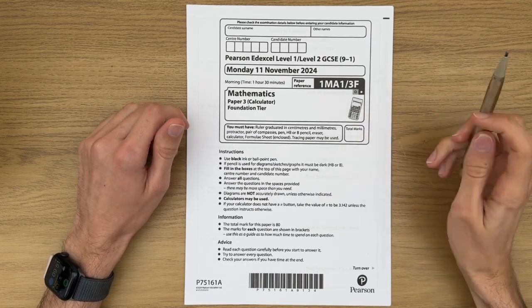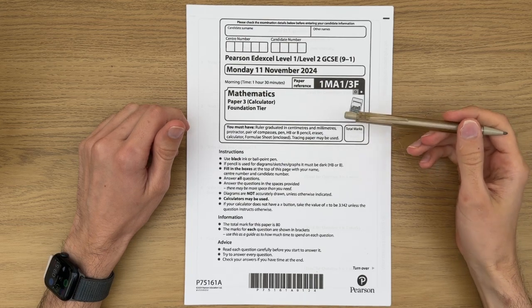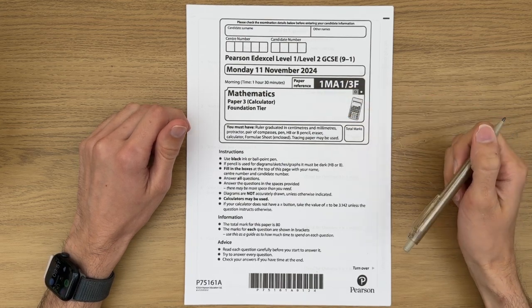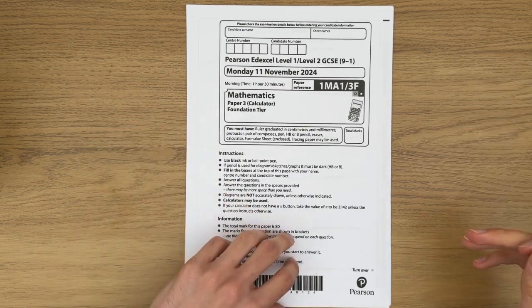Hi everyone, welcome back. In this video, we're working through the Edexcel GCSE Maths Foundation Paper 3 from November 24. I'll explain each question step by step as we go. Let's begin.